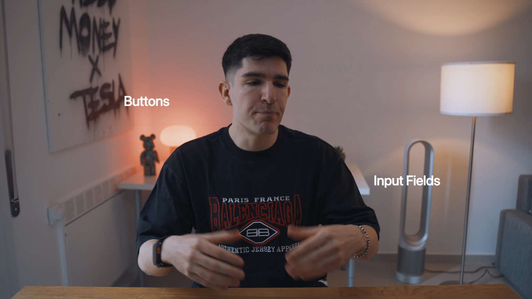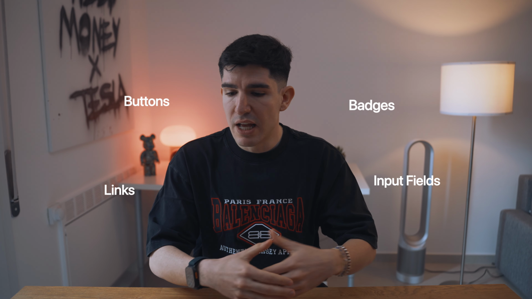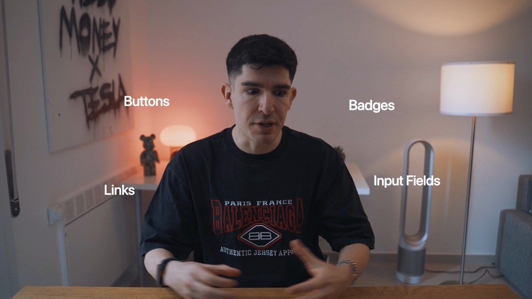So getting back to the second phase, we'll have buttons, input fields, badges, links, and also bigger components, because all the small components such as buttons and inputs can be aggregated together to create a bigger visual and to finally complete the entire layout of your design.